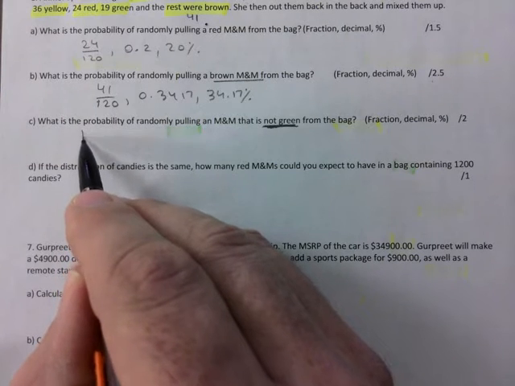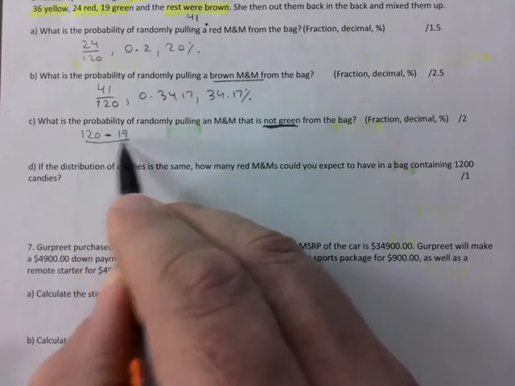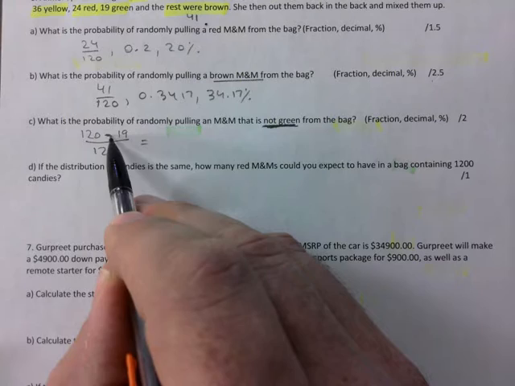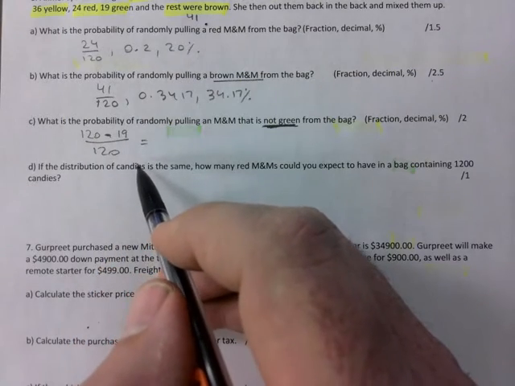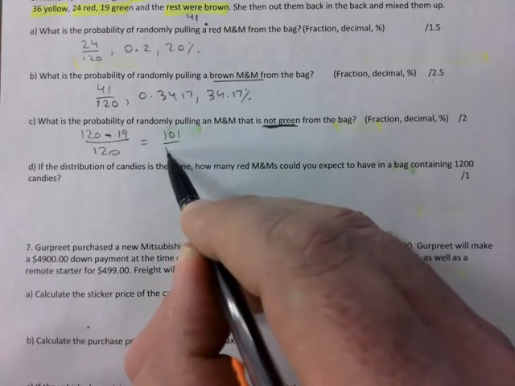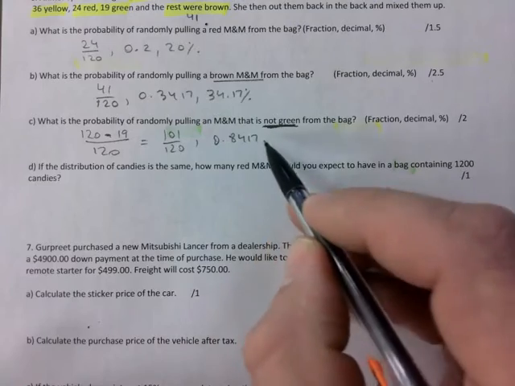So we have 120 minus, let's take away the greens, over 120. When there's a "not," this is usually what I do. It's easier than figuring out, oh, what are the other ones, right? Just take it away. And so it's 101 over 120, and that's 0.8417. Almost there, guys. Almost there.